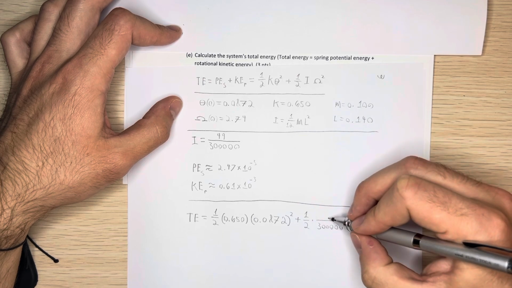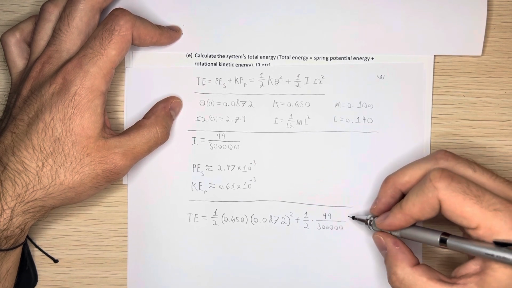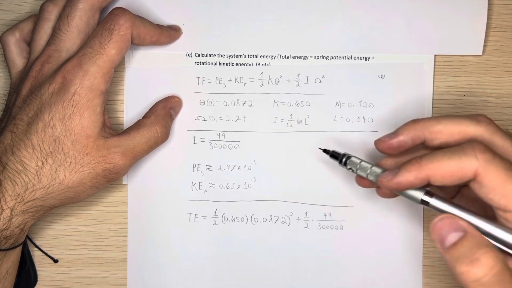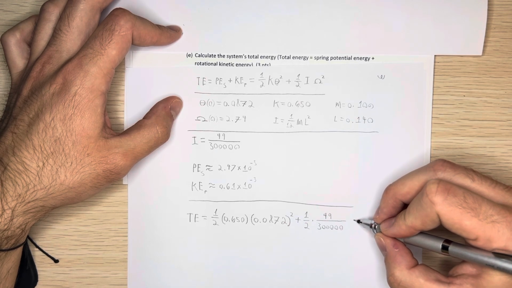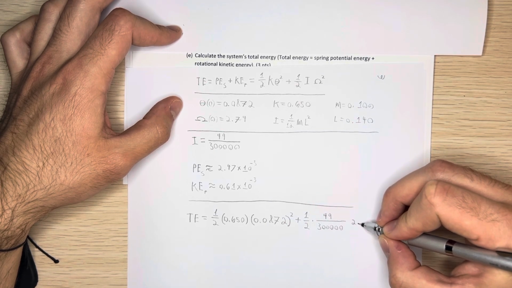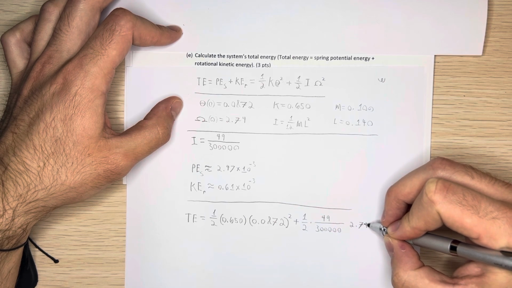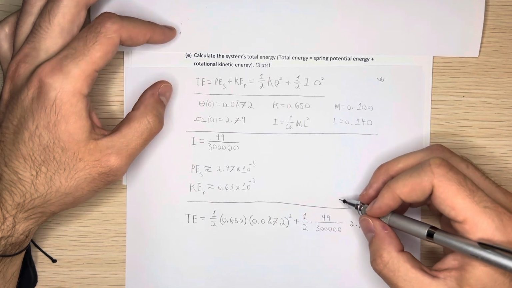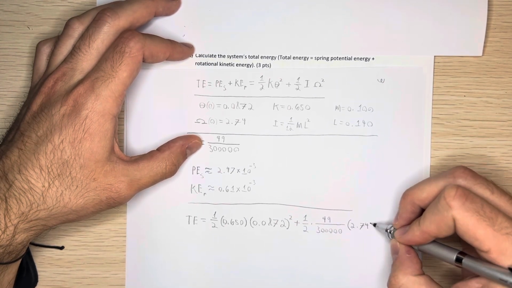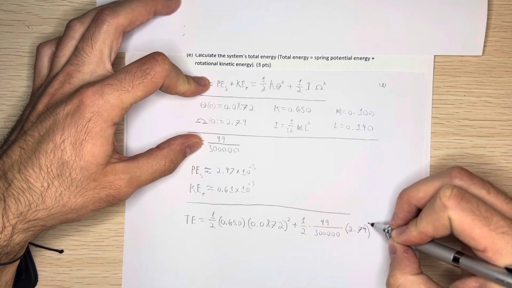That's 5 zeros. 49 times our angular velocity there, which is going to be 2.74. My paper's sliding here a little bit. It's going to be squared.